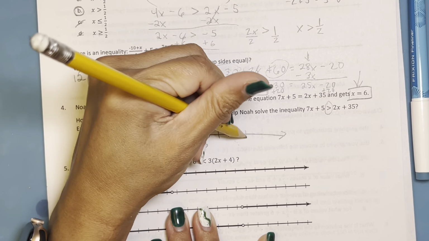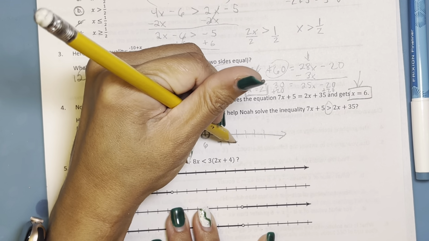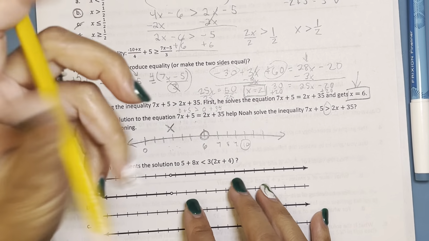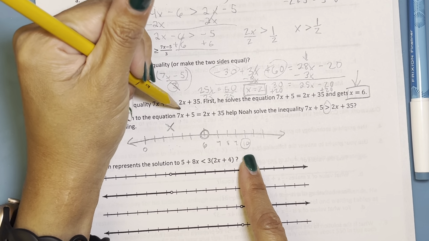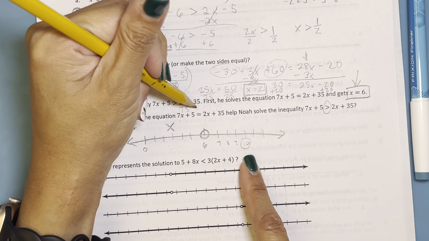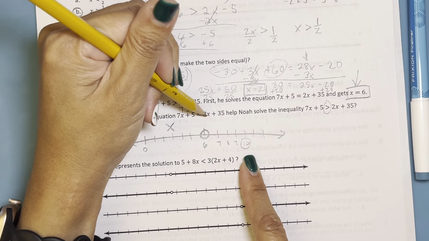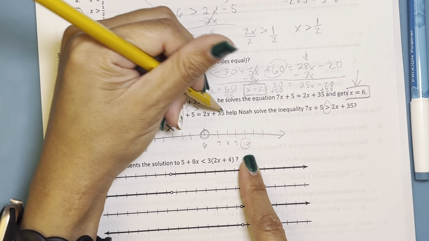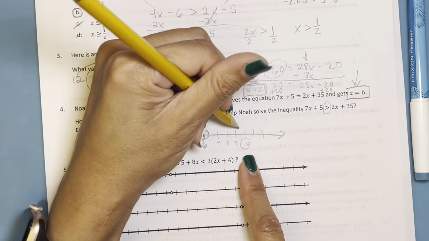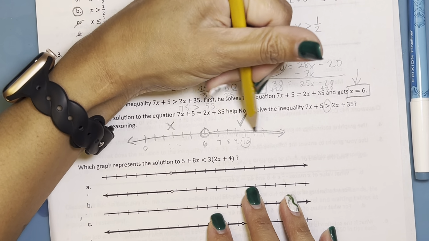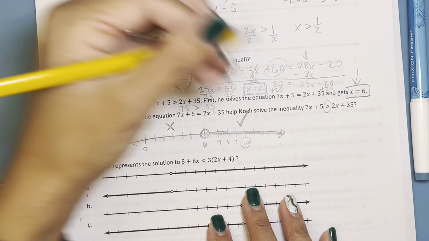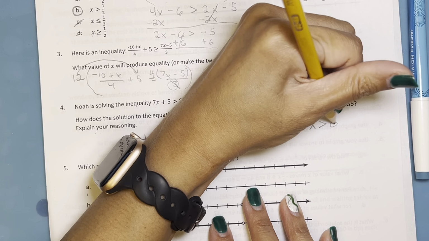Well, let's try. We have 7, 8, 9, 10. Let's try 10. 10's a nice even number to try. 10 times 7 is 70 plus 5 is 75. Is that greater than 2 times 10 is 20 plus 35 is 55? Yes. So the number on this side works, which means that our arrow will be pointing this way. And so we would say x is greater than 6.